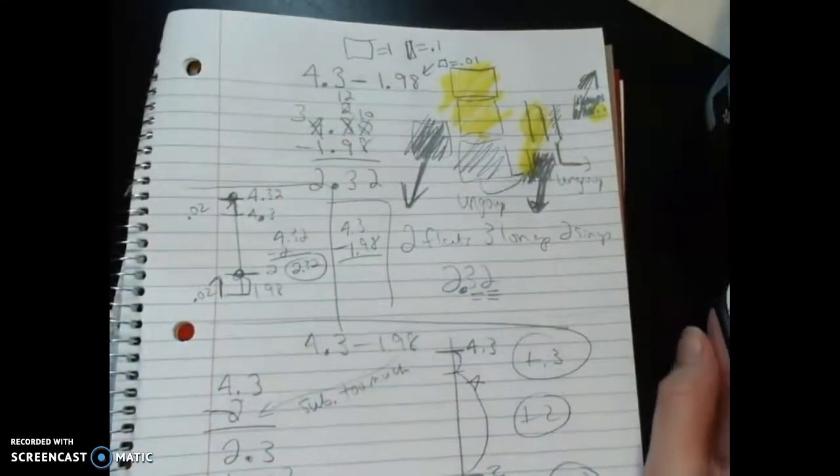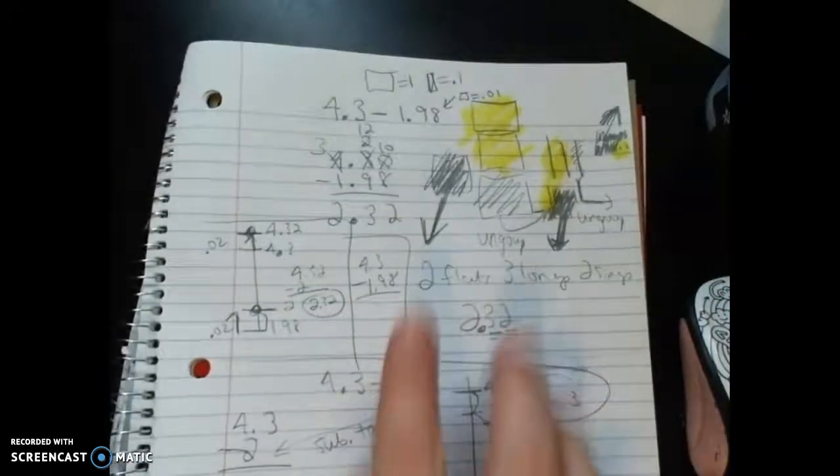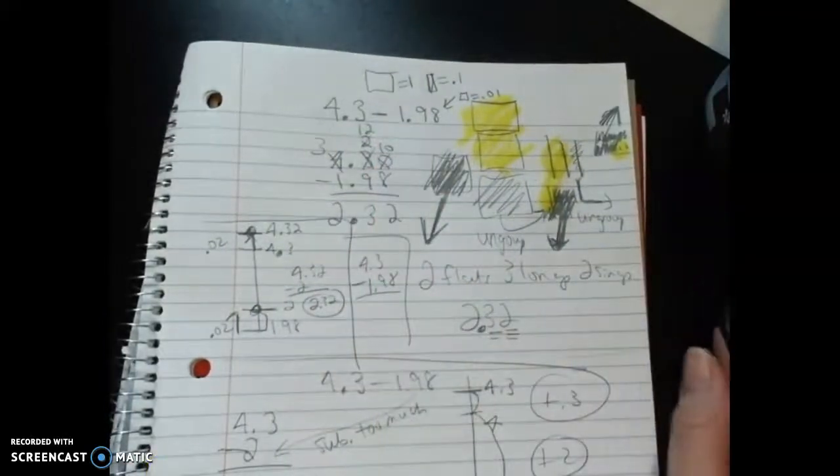So there's some options for subtraction, and you might think of other methods that you think would maybe work better. That could be.